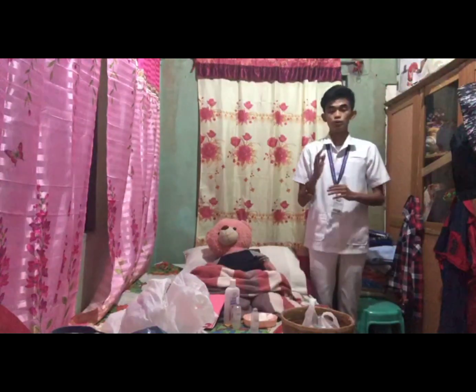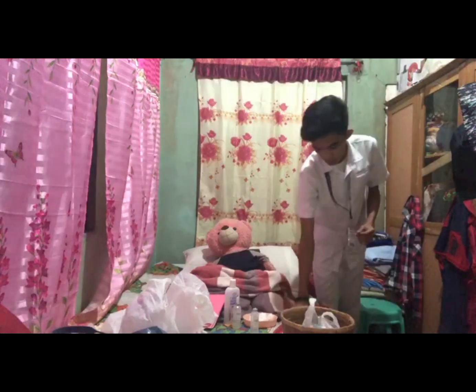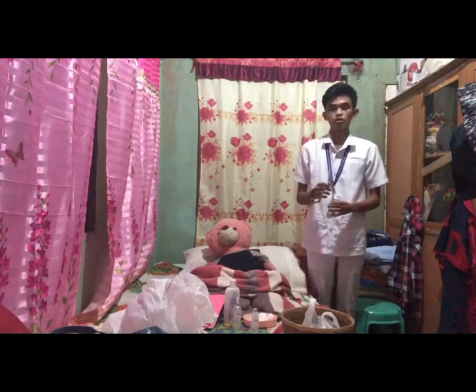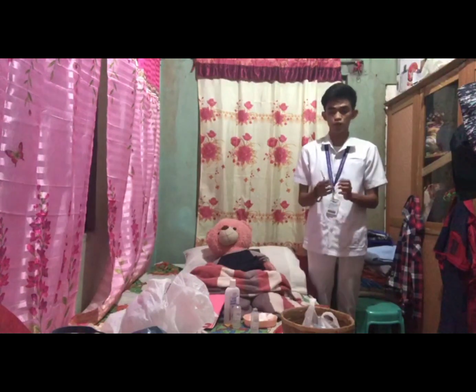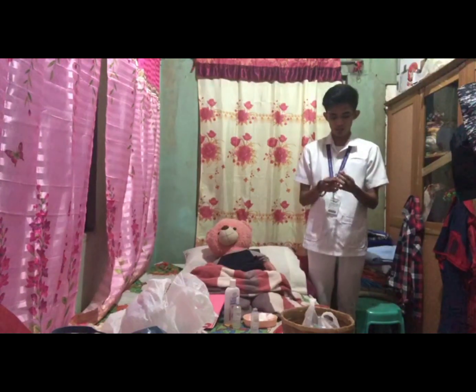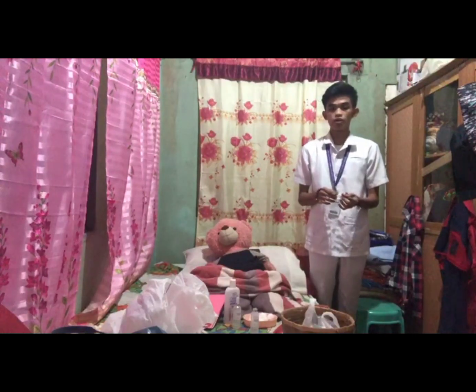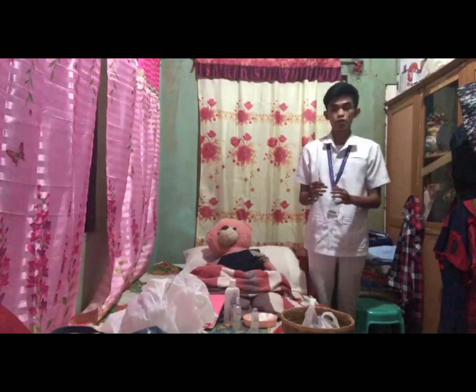So now, after doing that, I am going to prepare my syringe. I have a tuberculin syringe, and that is ideal for skin testing and intradermal injection. So I am going to open the package. And remember that we can only touch the barrel and the plunger of the syringe to avoid contaminating the needle.